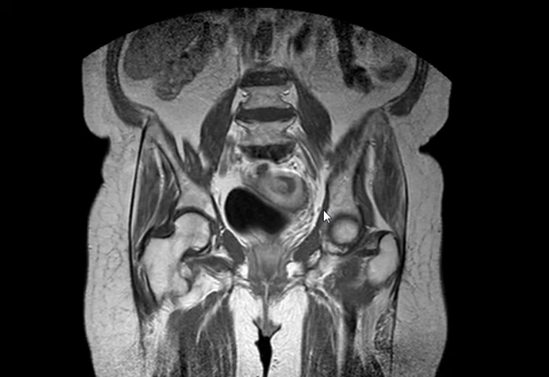You have local staging and you have staging in general. Local staging, you do MRI. Staging, you do chest, abdomen, pelvis CT scan, looking for metastasis in the lung, in the liver, in the lymph node, and so on.